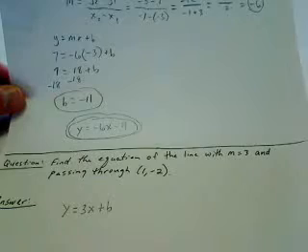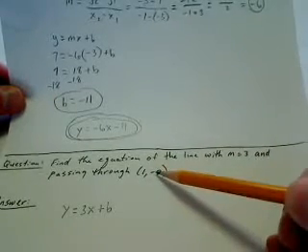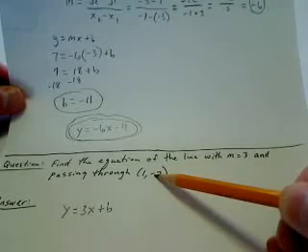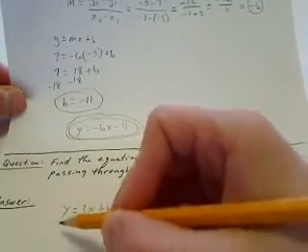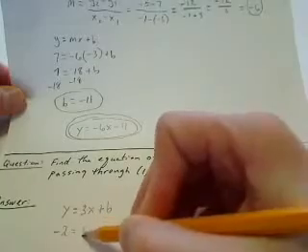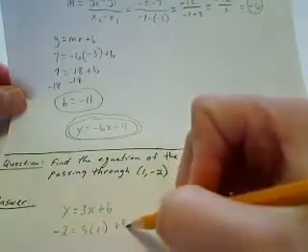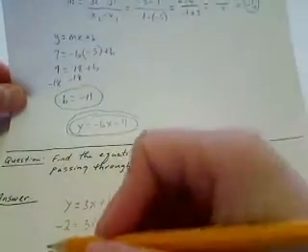So what I can do is plug in. We know x is 1 and y is -2, and then that will help us solve for b, the y-intercept. So we have -2 is equal to 3 times 1 plus b. Well, 3 times 1 is just 3.